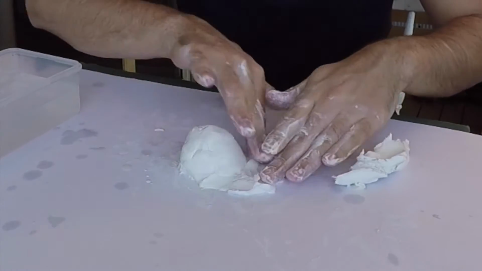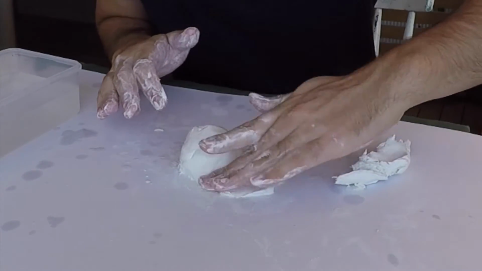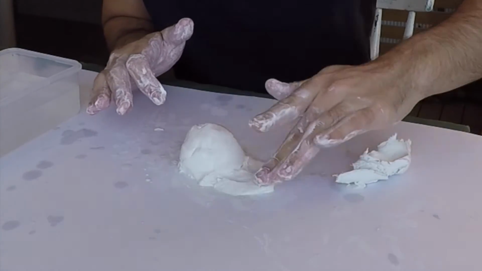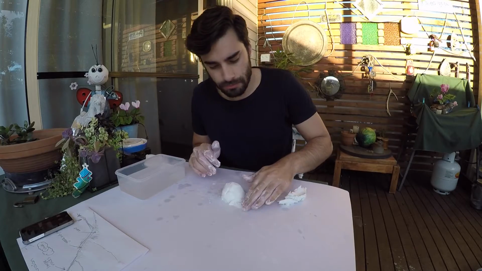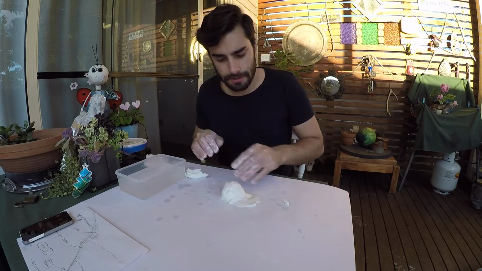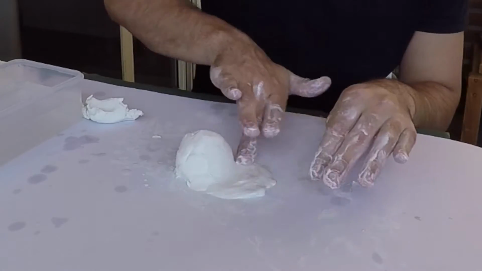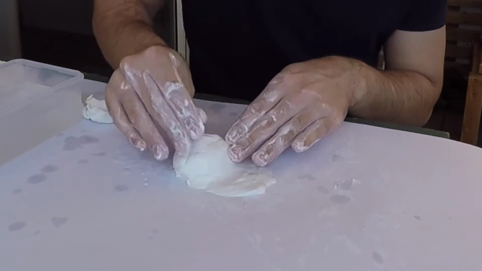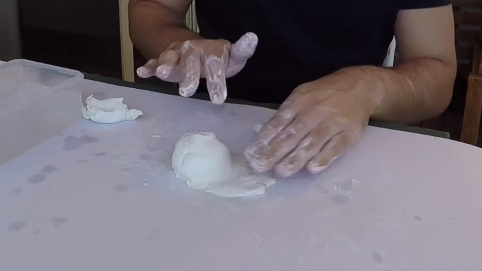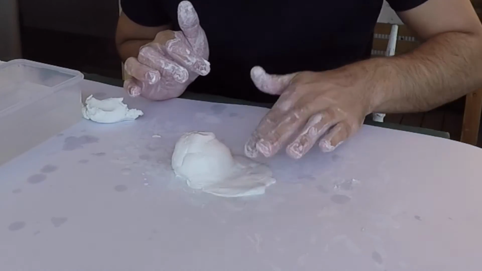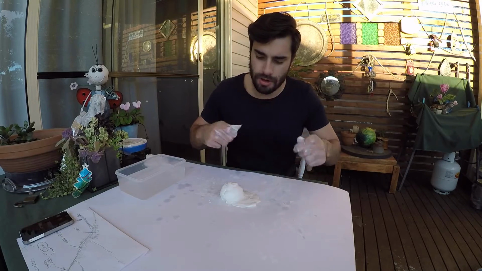I didn't really have a lot, so I'm just adding on. Just smishing on like that. I think I wanted it to be bigger.